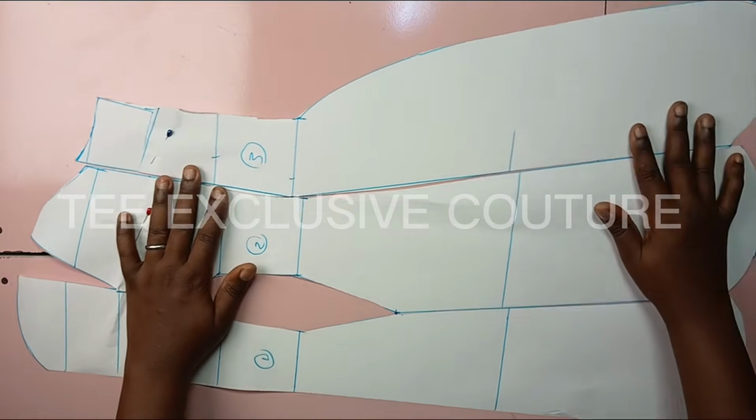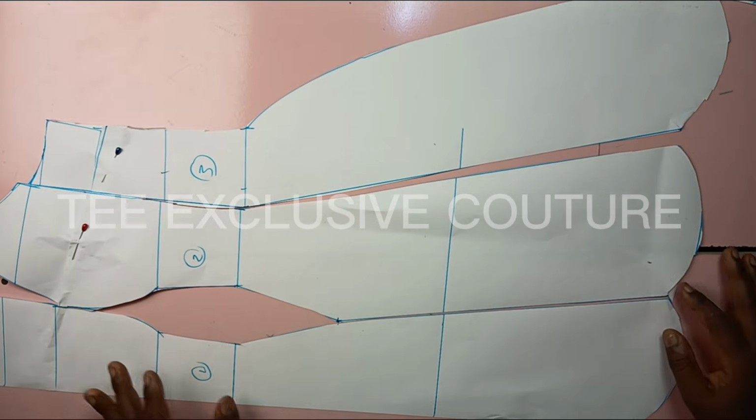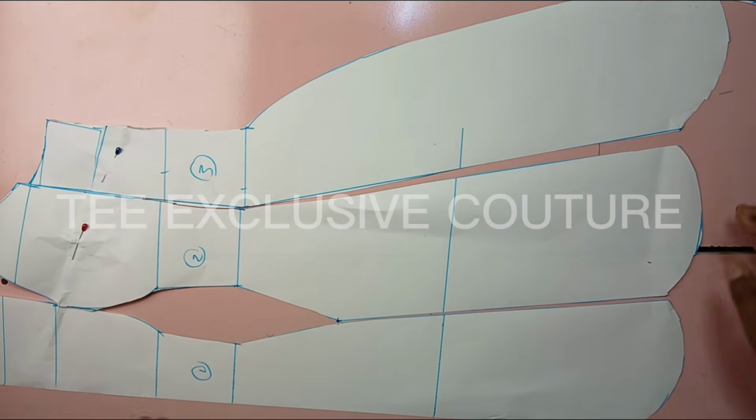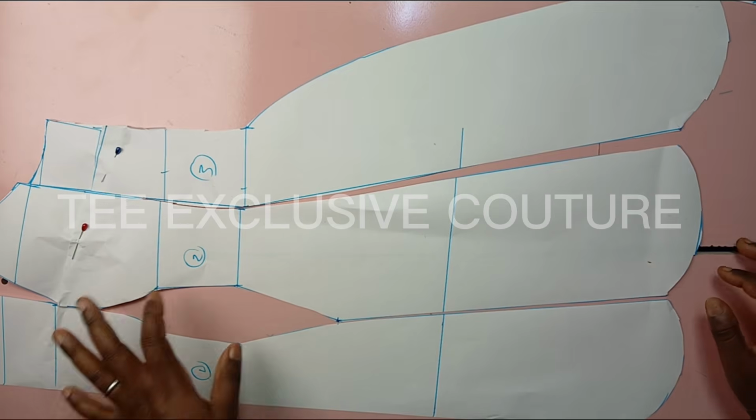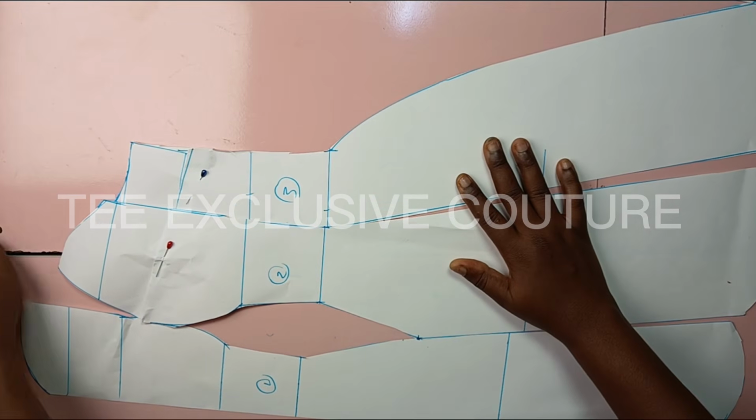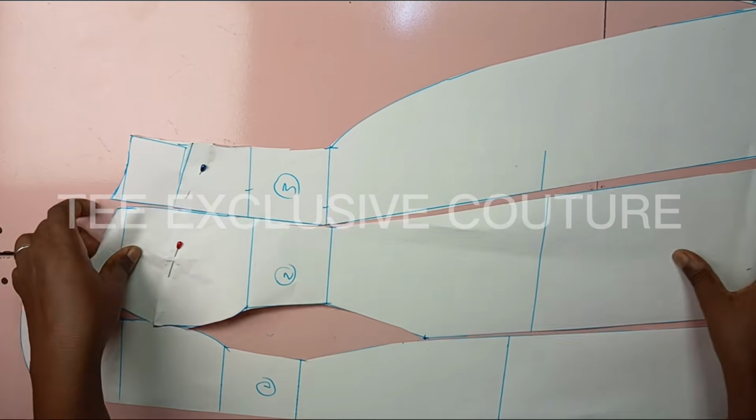After cutting, this is what we have here. You just place it on your fabric and add the necessary allowance to it. On the upper part, you're going to be adding a rope to use, so don't forget to add that. Let's go ahead and draft the back pattern.